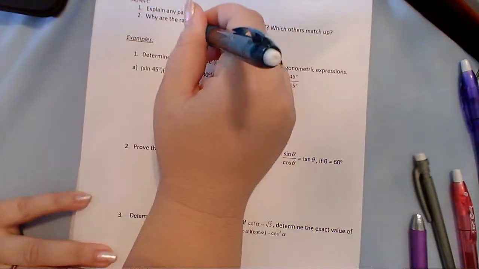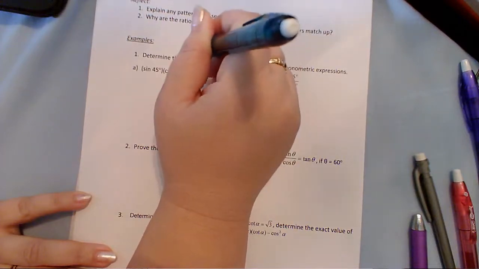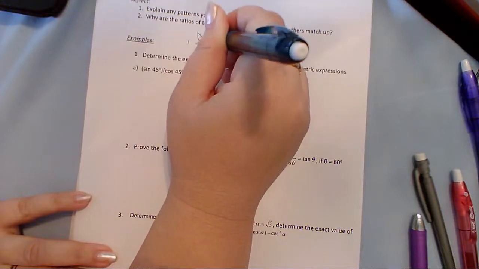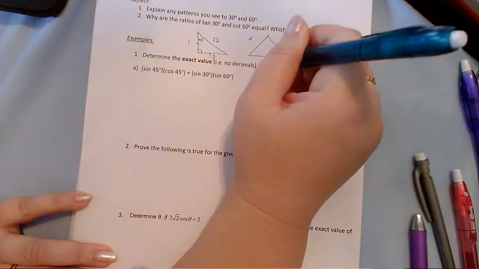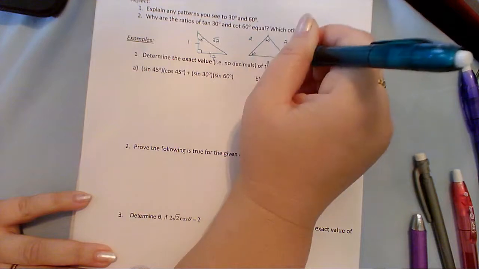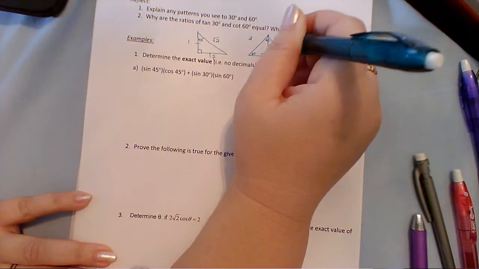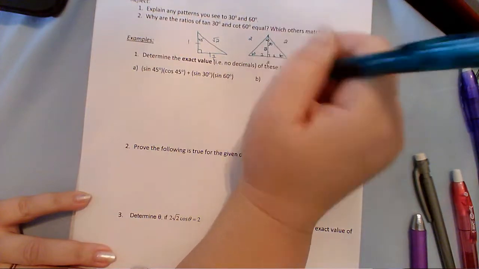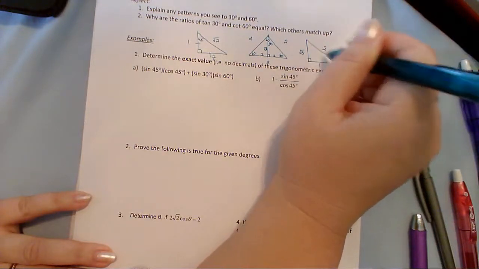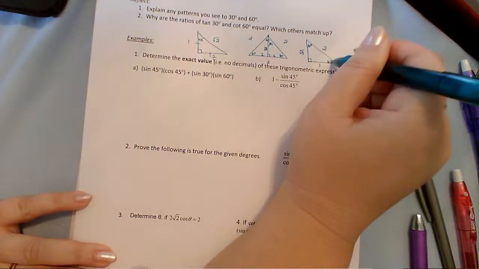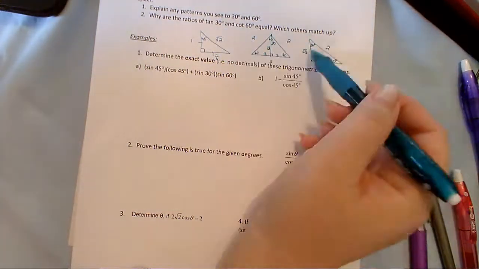Okay, so the first one was an isosceles 45-degree triangle. 1, 1. And then this was root 2. The other one started as an equilateral, 2, 2, 2, 60, 60, 60. Cut it in half, 1, 1. This is now 30 degrees and root 3. So again, we only use the half of it. The 30s up here and the 60s down here. Now, if you don't remember the root 3 or the root 2, remember that you can always use Pythagorean theorem and always find it again.